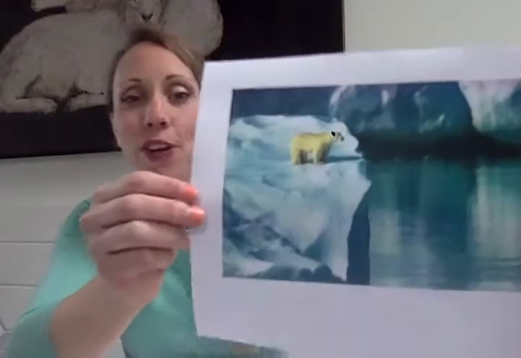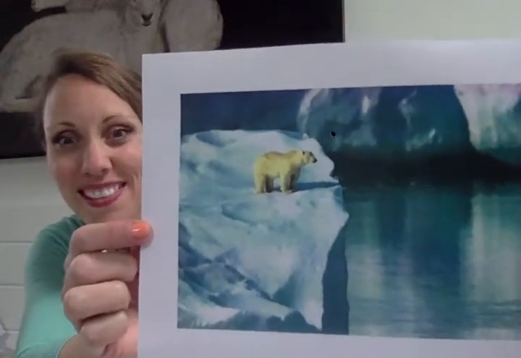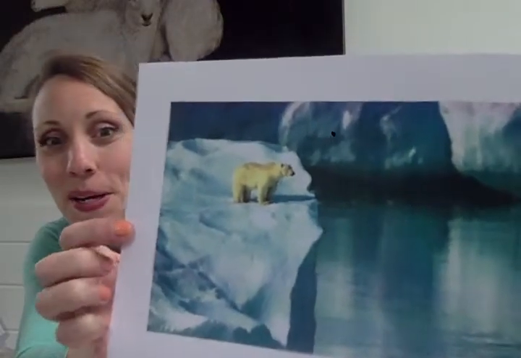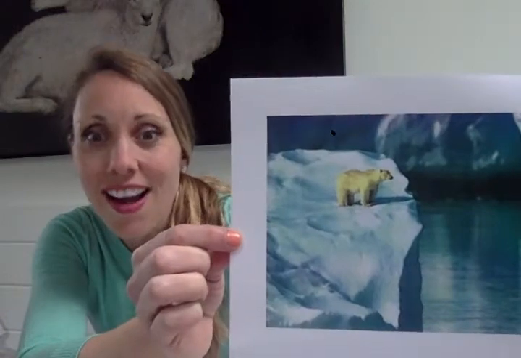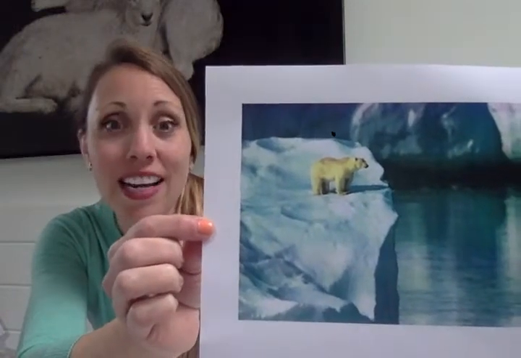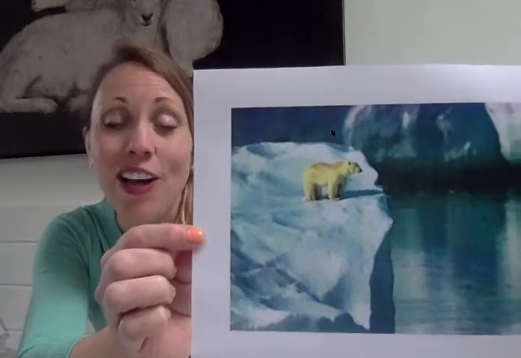First, let's talk about the environment. When you look at this picture, what do you see the most? That polar bear is pretty awesome. But what do you see? Water and ice. Water and ice make up a huge part of life in the Arctic Circle.